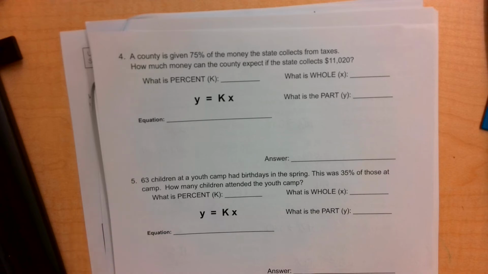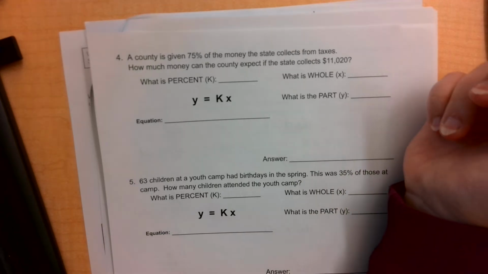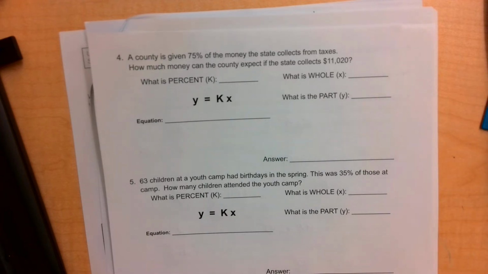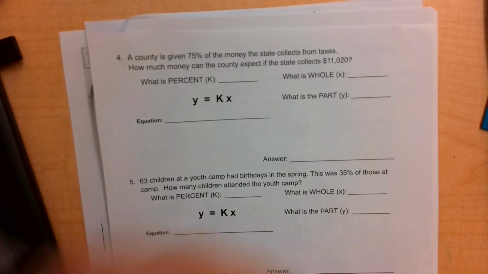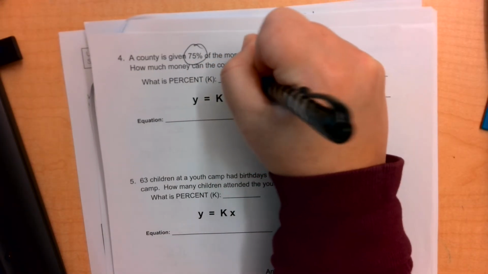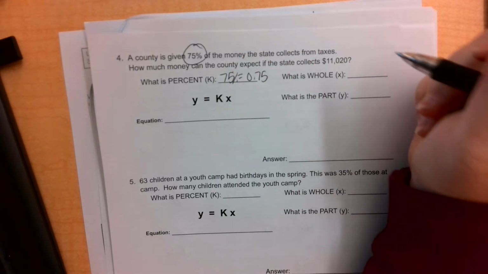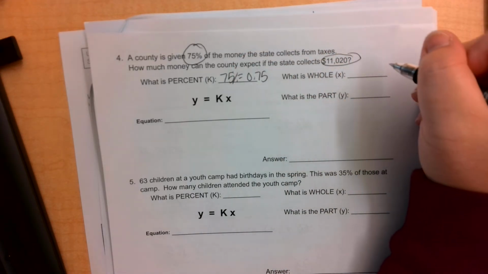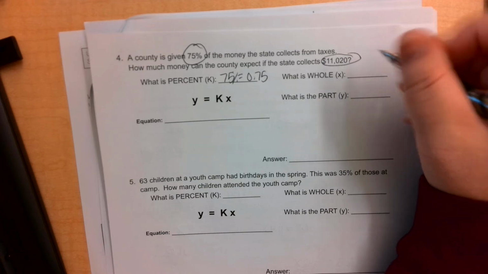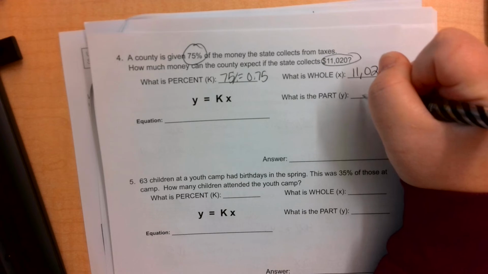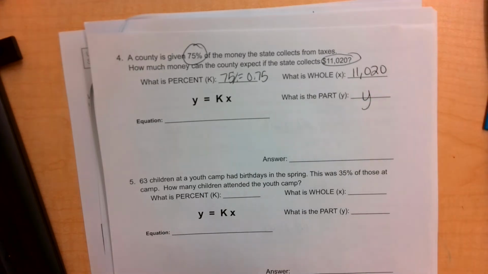A county is given 75% of the money the state collects from taxes. How much money can the county expect if the state collects $11,020? 75% is 0.75. The whole is how much the state collects. And we're trying to find our part.